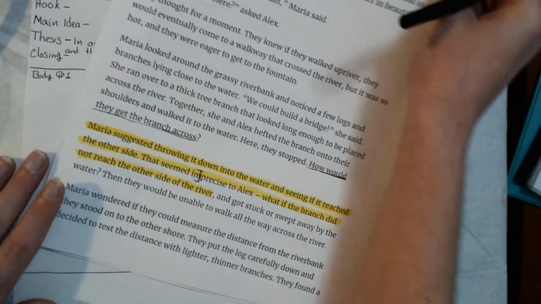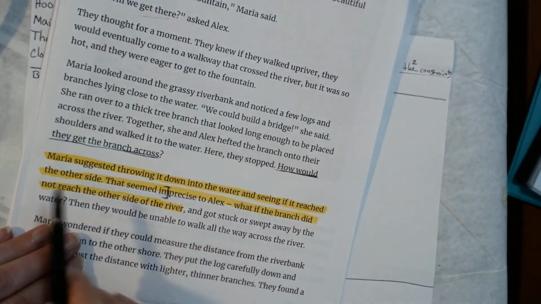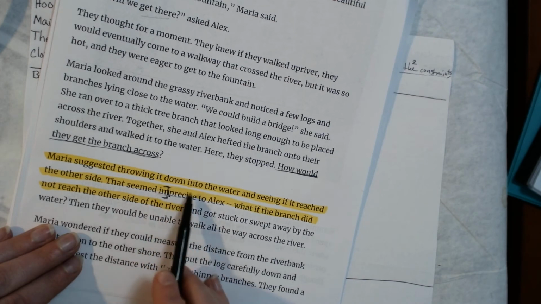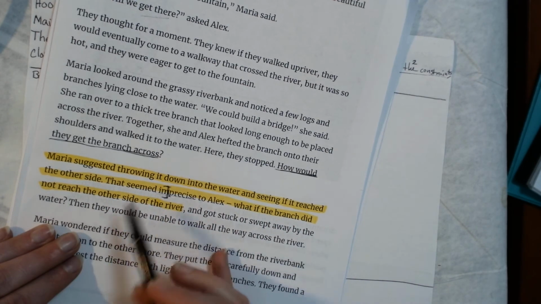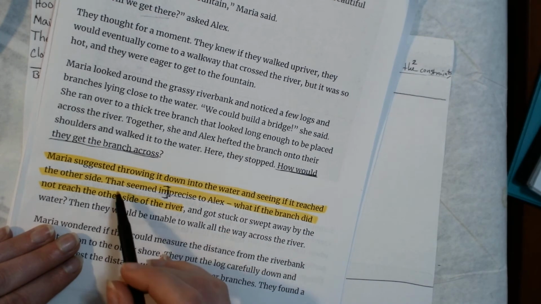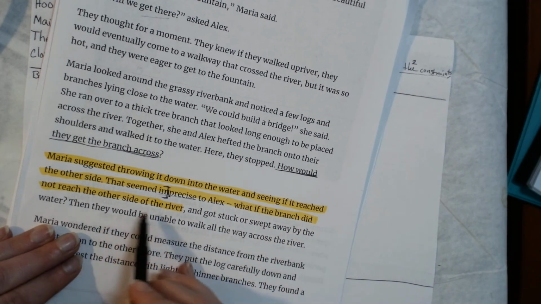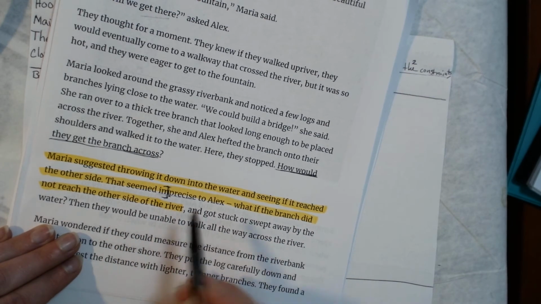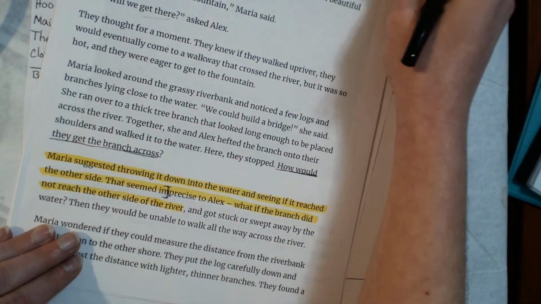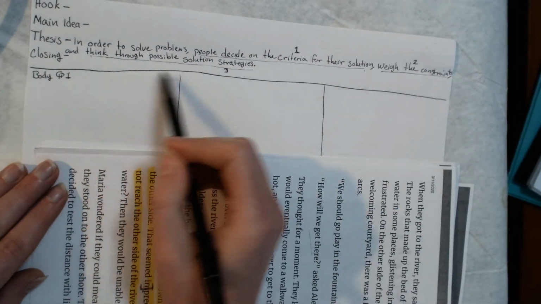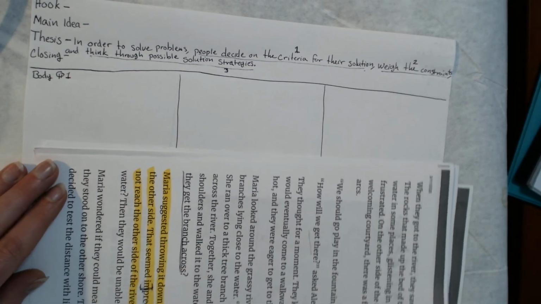When I was reading, I looked at these words and I decided to highlight them. Maria suggested throwing it down into the water and seeing if it reached the other side. We've read this already. We know she's talking about the log. That seems imprecise to Alex. What if the branch did not reach the other side of the river? So, I'm going to use this right here. This is text evidence that people think through possible solution strategies. I'm going to save that for later for tomorrow's video.